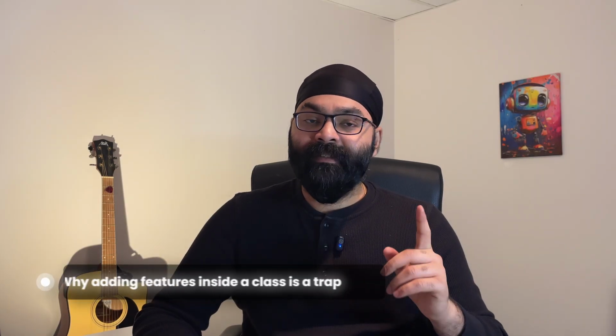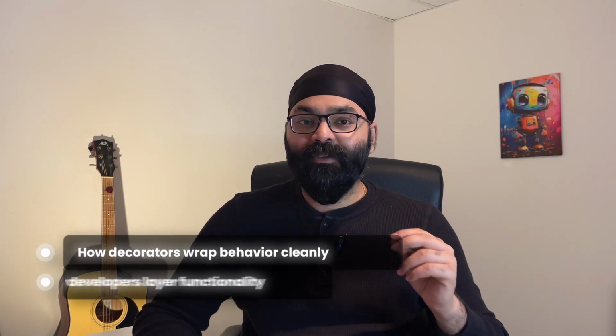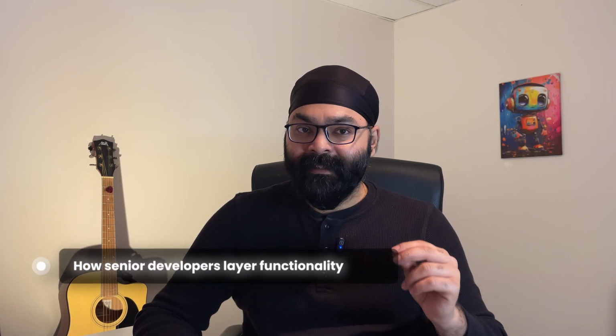This is why decorator matters. They follow the open-closed principle. They keep responsibilities isolated. They scale without rewriting code. This is how large code bases stay sane. In real-world projects, your DI container usually wires this up for you. But if you understand this pattern, suddenly frameworks like ASP.NET Core make much more sense. Today we learned why adding features inside a class is a trap, how decorators wrap behavior cleanly, and how senior developers layer functionality safely.